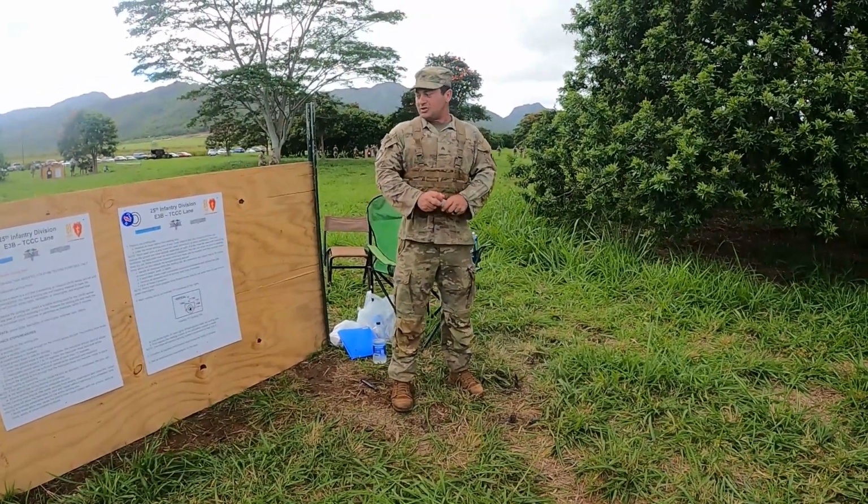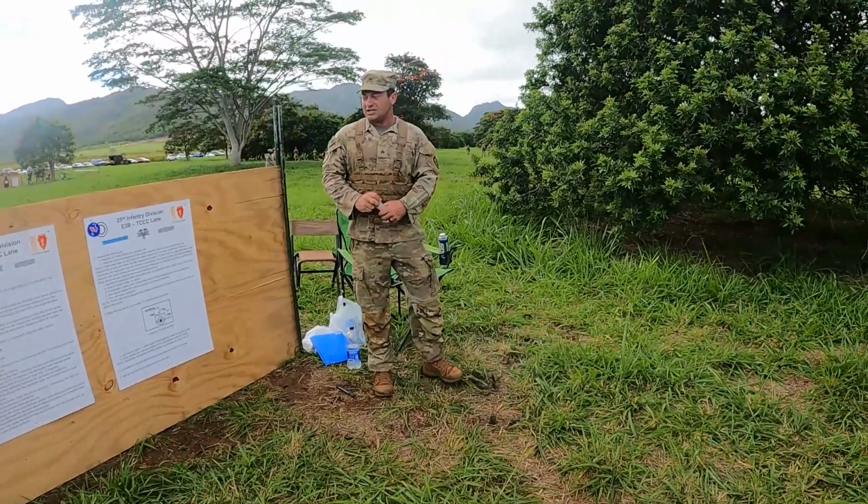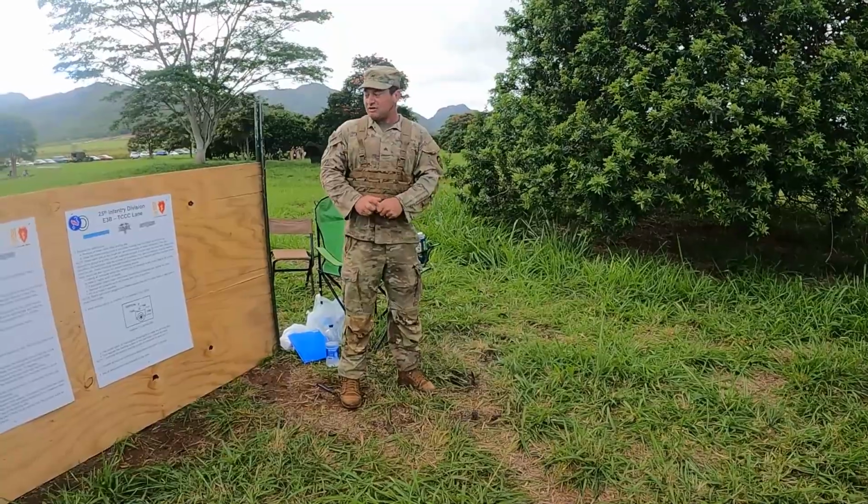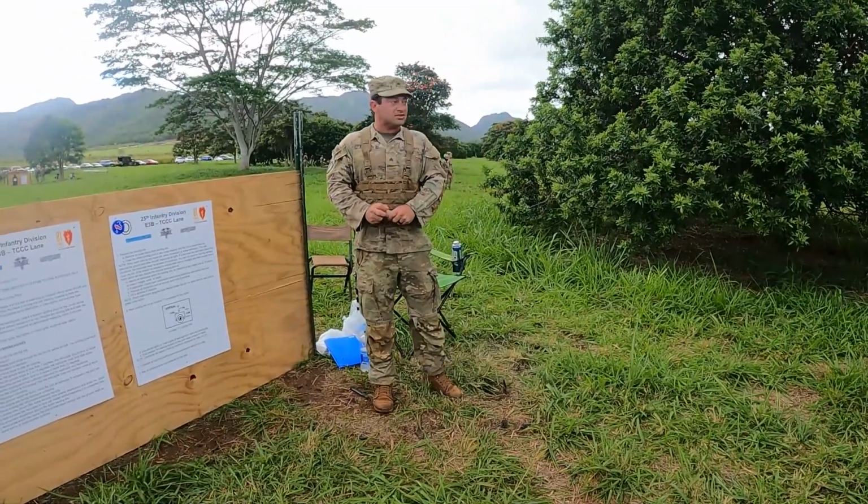So your performance steps and measures are: you're going to establish security for the landing site, select a landing point. Select a landing point large enough for the UH-60 series aircraft. The landing zone must be at least 50 meters in diameter.